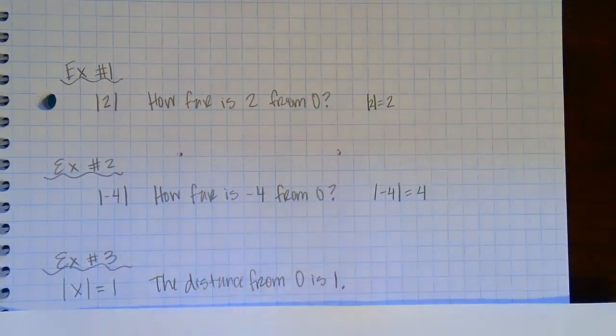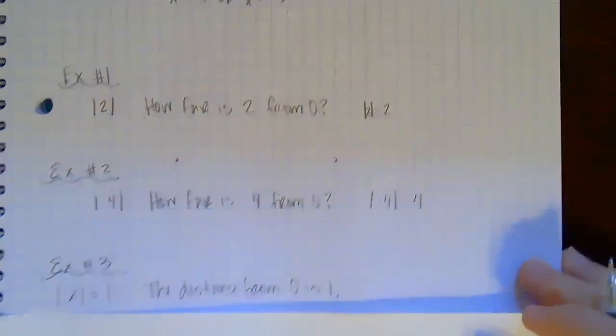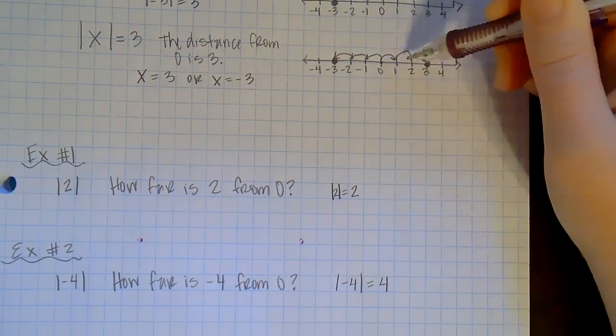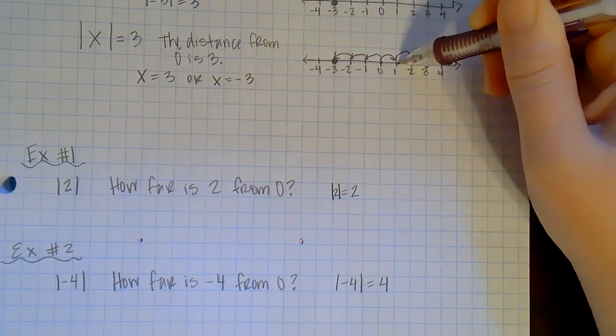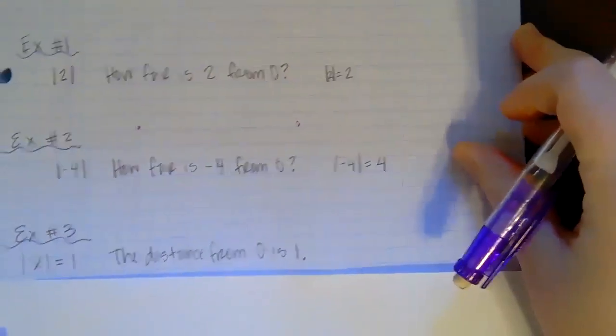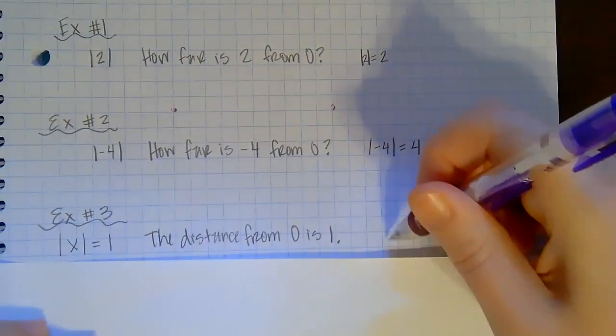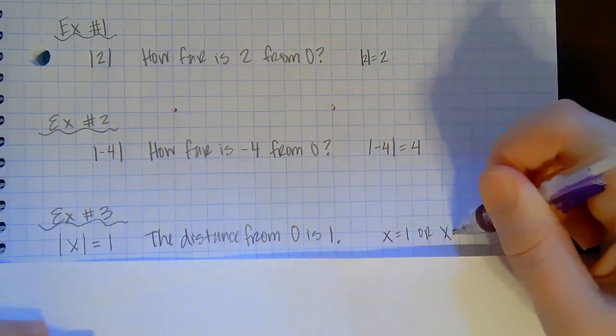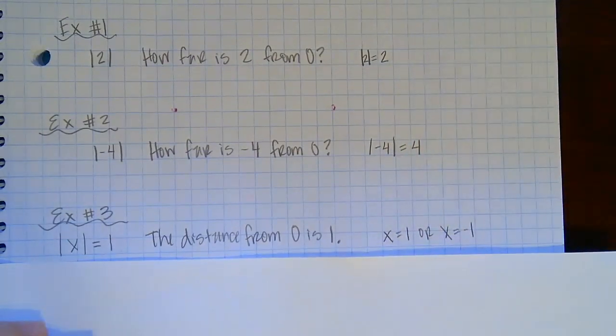They want to know what the numbers are. So if I look back at a number line here, my distance is 1. I could go 1 forward, that would get me to +1, or I could go 1 backwards, that would get me to -1. So my solution could be either x equals +1 or x equals -1, depending on whether I go forward or backwards.